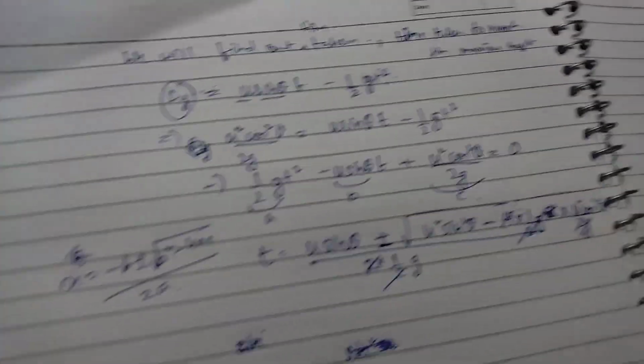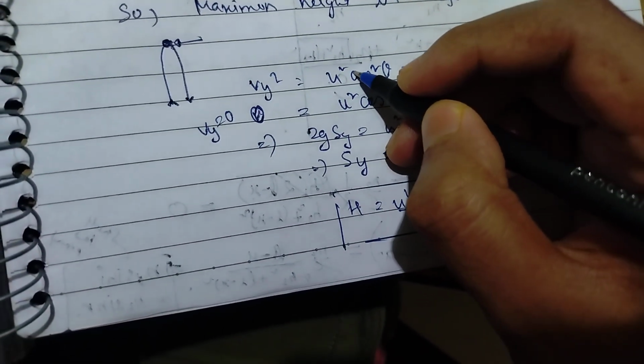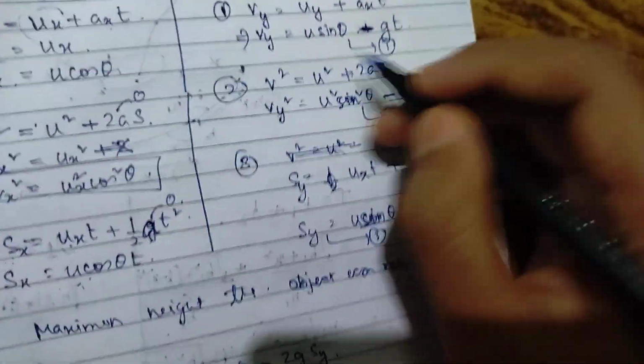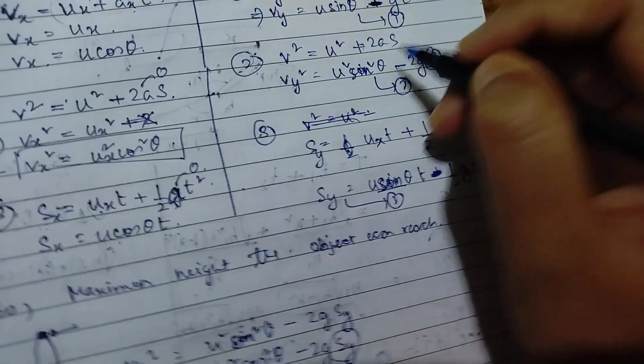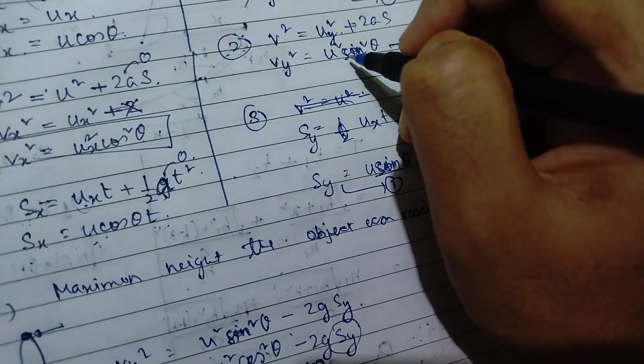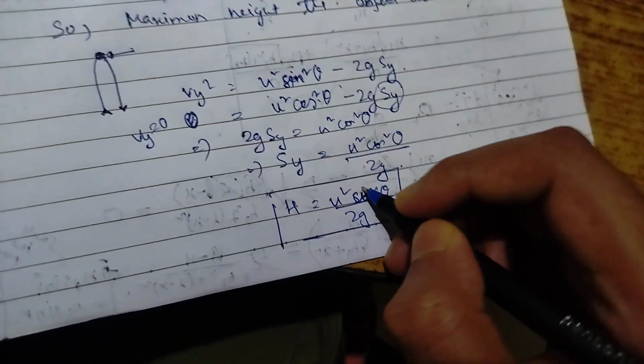I am really sorry. Actually, if you had noticed, it should not be cos square theta, it is sine, as we use this equation with sine, and this is also sine. We used this equation, so it is u square sin square theta, because we are using vy. Actually, vy is u sin theta. So these all will be sine, and lastly it would be sin square theta.